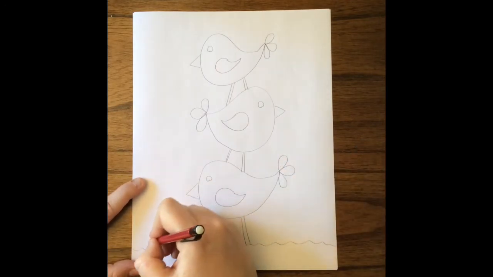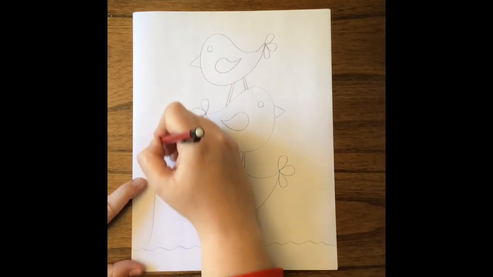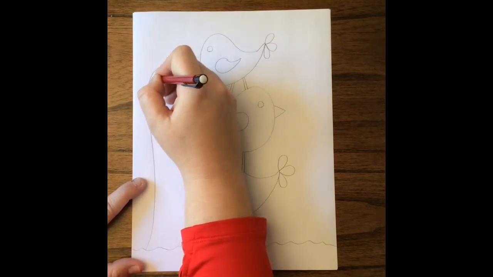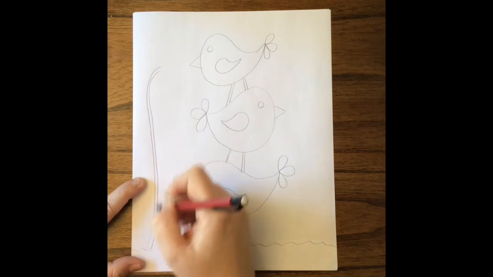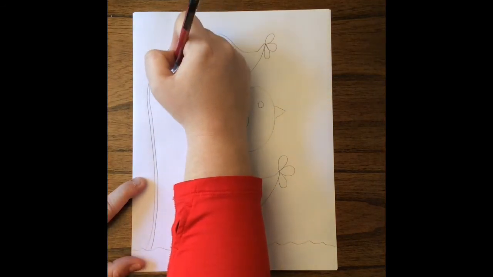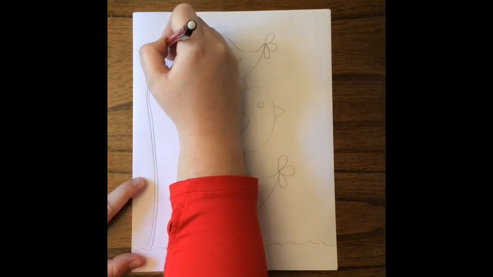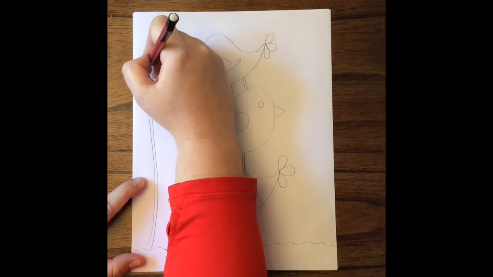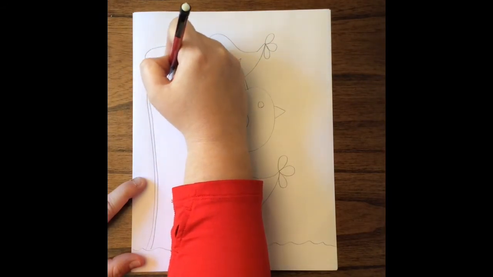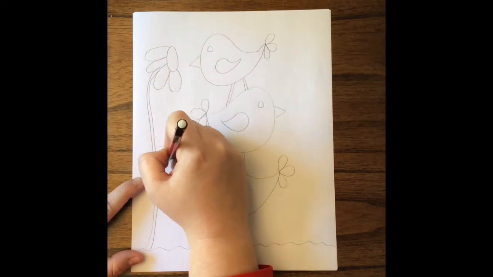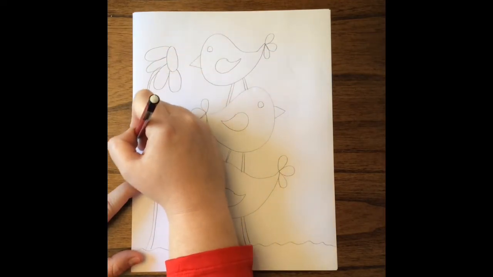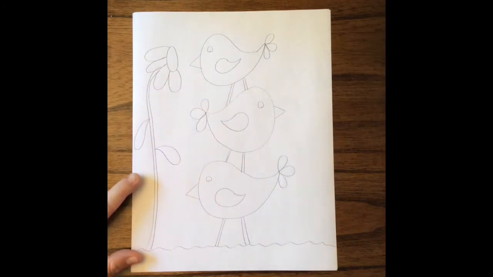Next, I'm going to draw a large flower that goes up towards my smallest bird. So I'm just drawing that base part. Now I'm going to draw the center of the flower and then the petals around the outside. You can draw your flower however you can. Just make sure it goes all the way up to that smallest bird on top. And do not forget the leaves off of the stem.